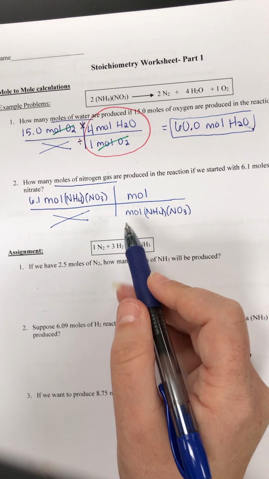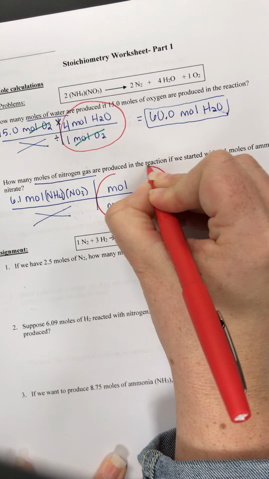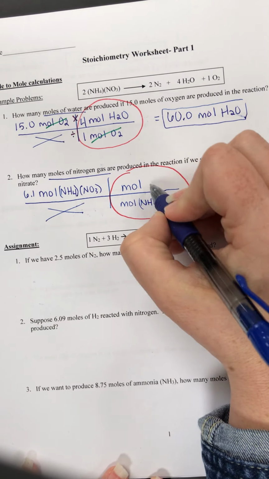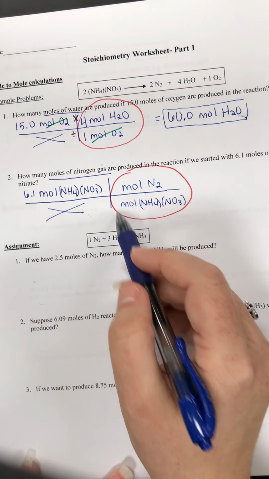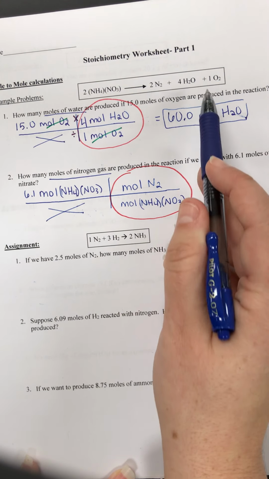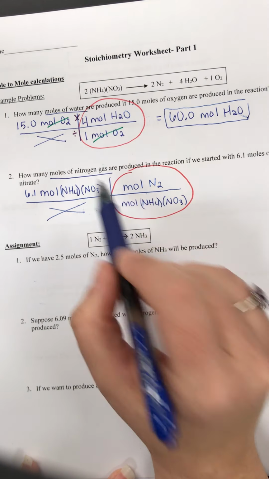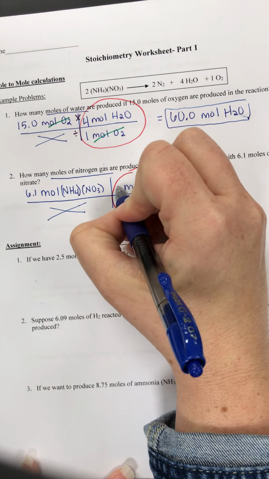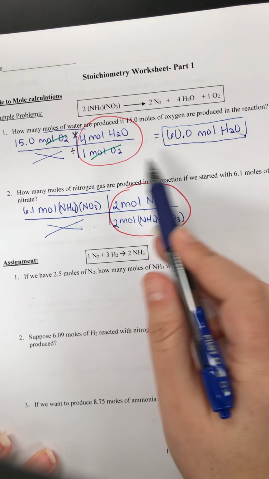The first time I have moles on bottom, we're going to circle it. That is our mole ratio. That's when I can change compounds. Moles of, and then my new thing is nitrogen gas. Well, that's our N2, so I'm going to write N2. Inside of this circle, mole is not always a 1. It's the numbers in front of the balanced reaction. The number in front of NH4NO3 is a 2, and the number in front of N2 is a 2. Whatever number's in front is going to go inside the circle with your mole ratio.